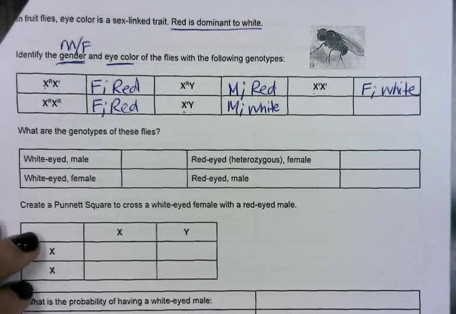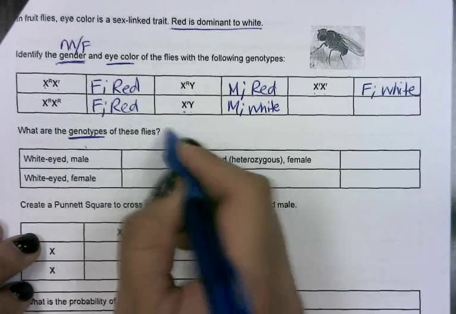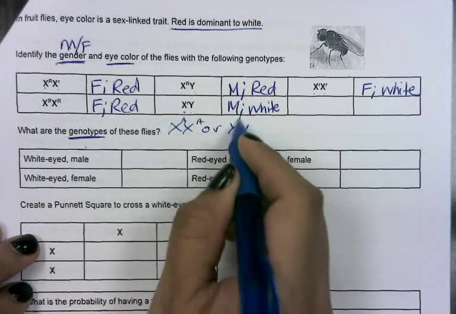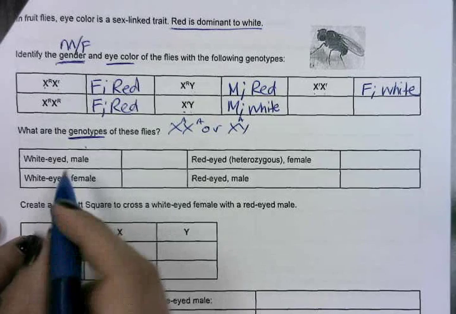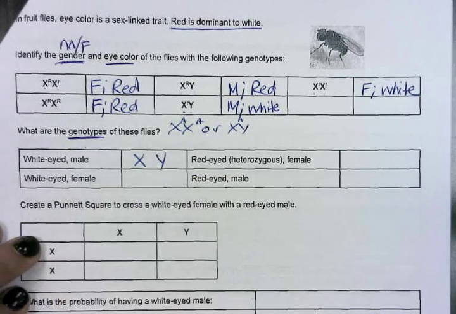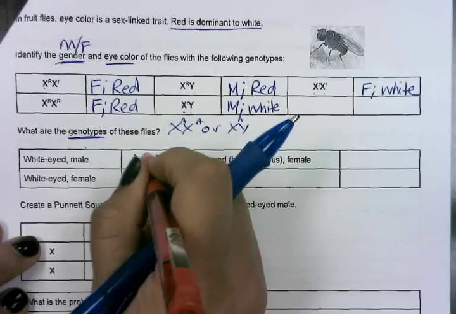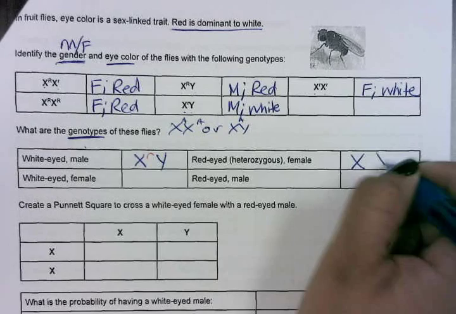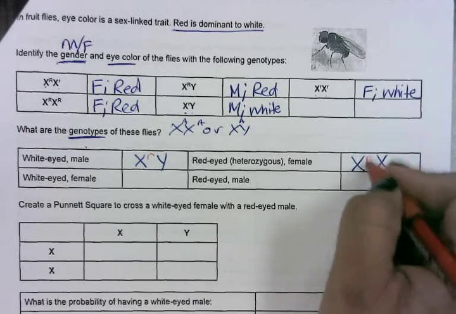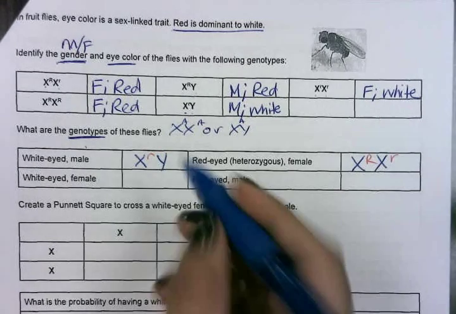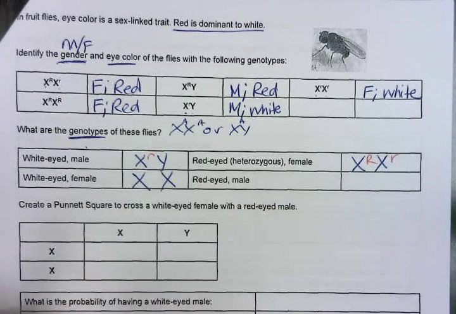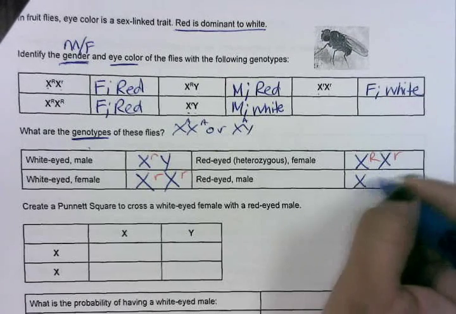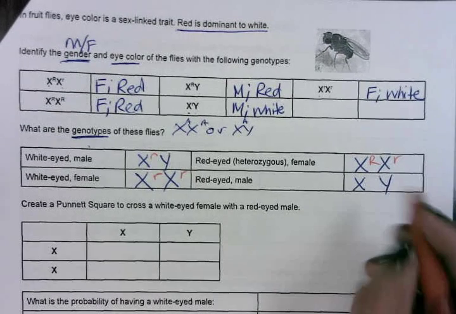Okay, now from here you're going to tell me the genotype. So you're going to tell me are they XX or XY, and then you're going to give me their alleles up top. Okay, so a white-eyed male, he's XY, and his allele is white, so he is a lowercase r. Red-eyed female, she's XX, and she's in a heterozygous state, so she's a capital and a lowercase. White-eyed female, she's XX, and she is both lowercase r's. And a red-eyed male, he's red, so he's a capital R.